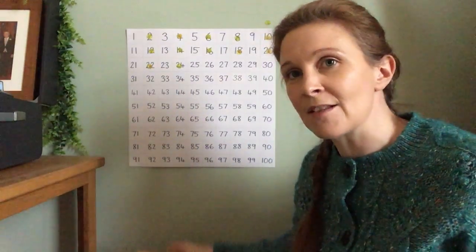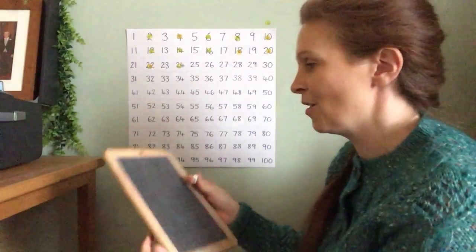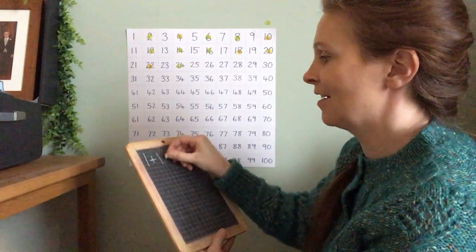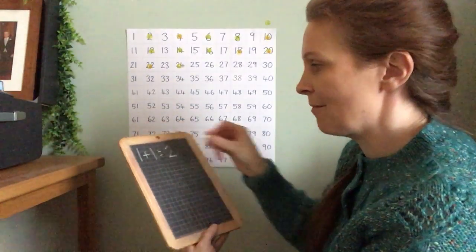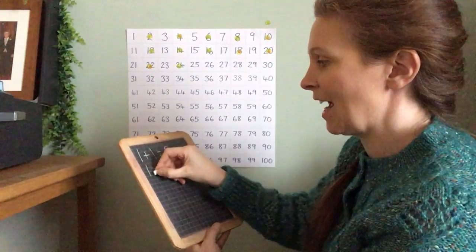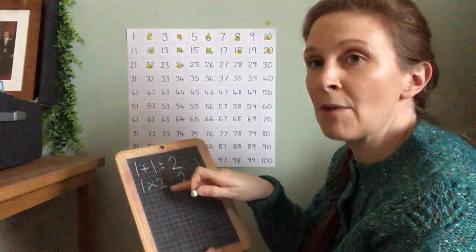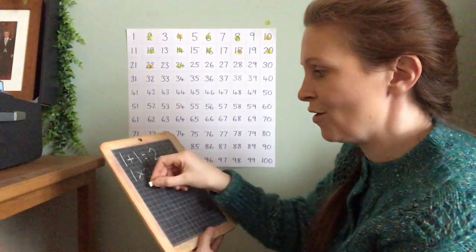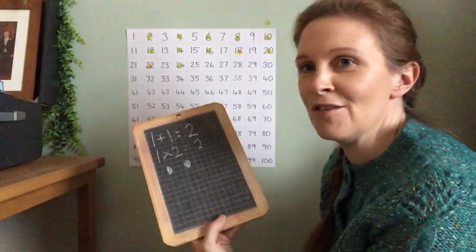The 2 times table is also the same as doubling. So I've got my little chalkboard to show you what I mean. So 1 plus 1 is 2, and that's the same as 1 times 2. Because really when we say times 2, we just mean sets of 2. So 2 sets of 1, or 1 set of 2, is 2.